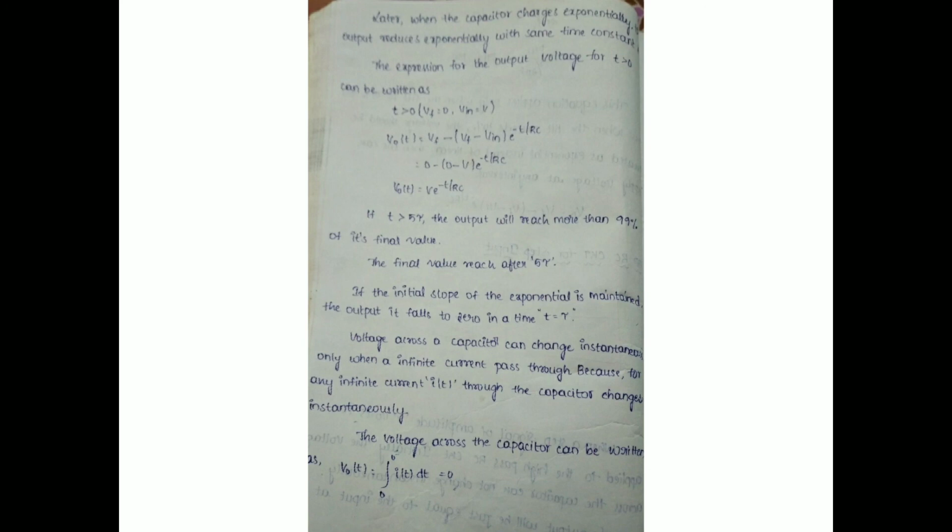At t greater than 5 tau, the output will reach 99% of its final value. At t less than 0, the capacitor cannot change, so the output is 0. At t greater than 0, the capacitor charges to its initial value, that is 10%.